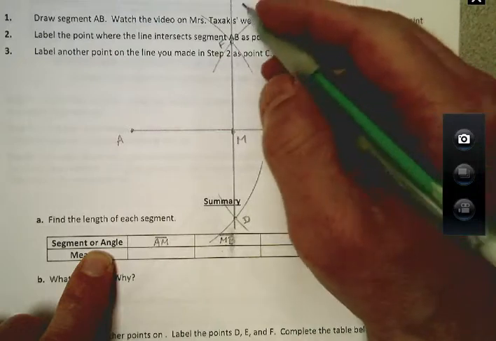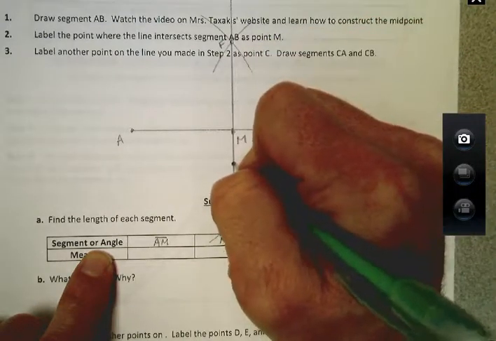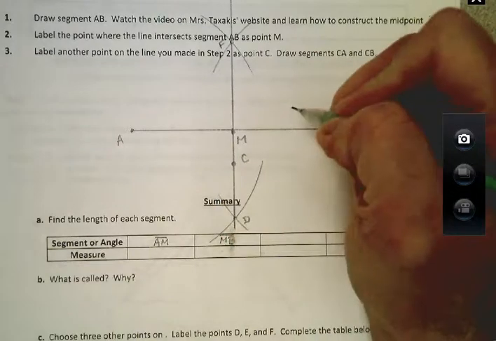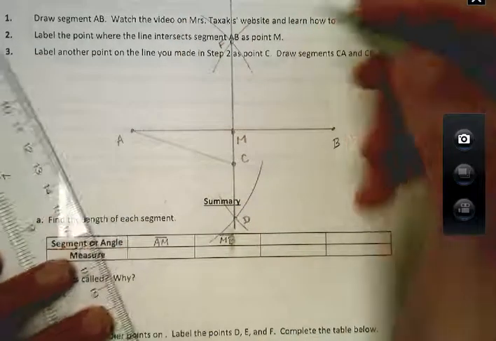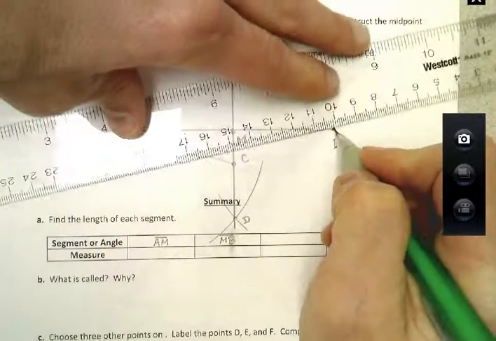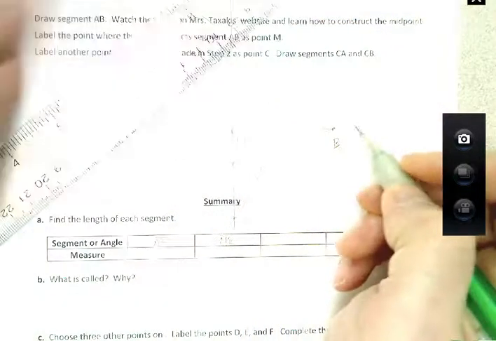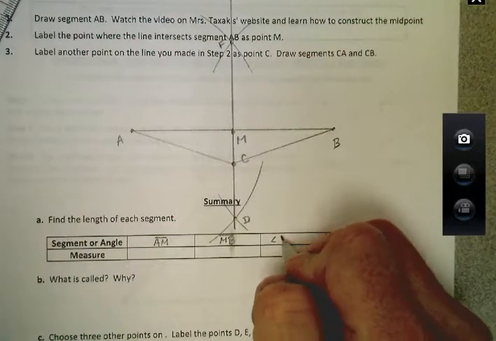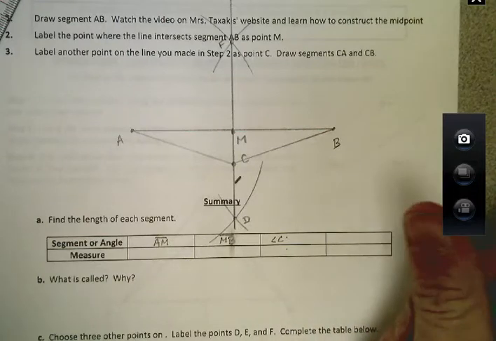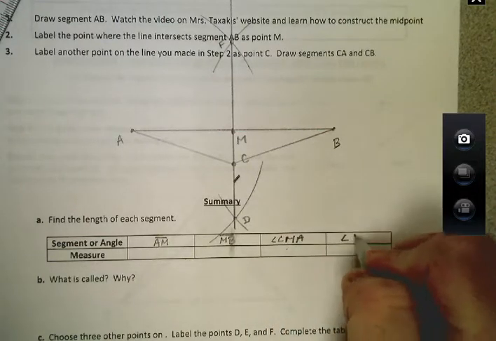And the next thing I want you to do is pick a spot anywhere along here. I'm just going to pick this spot right here. And we want to call this point C, and I want to connect this to A, and I also want to connect this to B. Alright, and then once you have that, I want you to measure angle CMA and angle CMB.